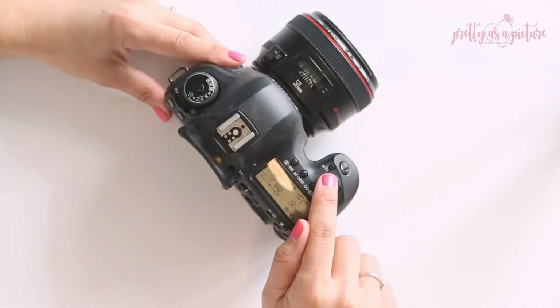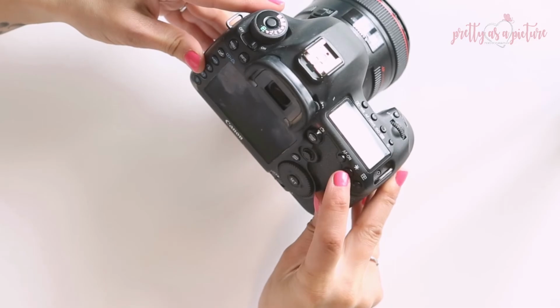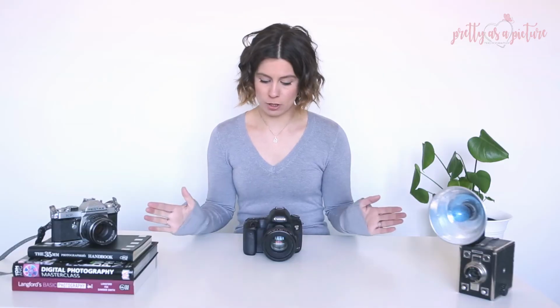There are 3 buttons here. There's MFN and AFON and the star here. I'm not going to go into that. They're not buttons I use. They're not super important right now. If you want to know about them, I can cover them in future videos.